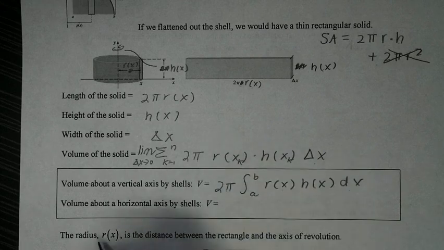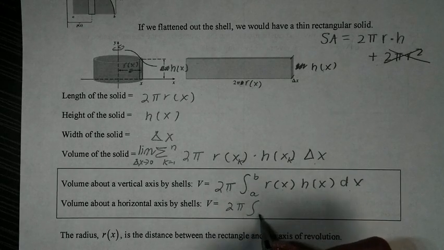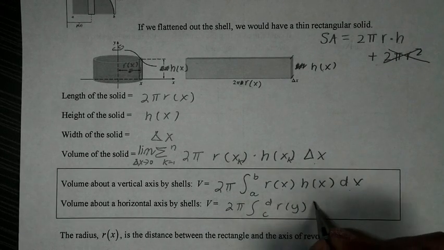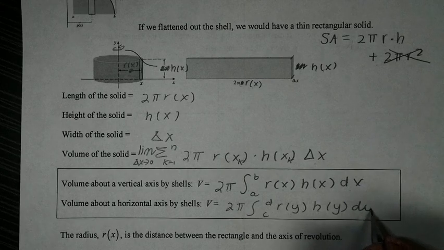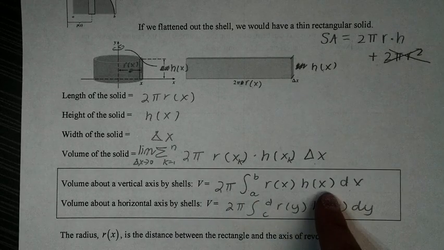Okay? Now, you are going to tell me, how about if we are looking for the volume about a horizontal axis by shells? Well, as you can imagine, instead of having x's, you are going to end up working with the y values. So that's going to be another possibility that you might have. You're going to tell me why we're learning shells if we already know discs and washers. Sometimes working with shells, when you're working with an axis, it's easier.